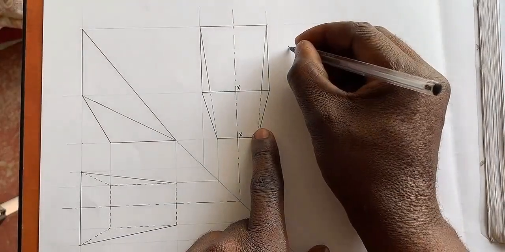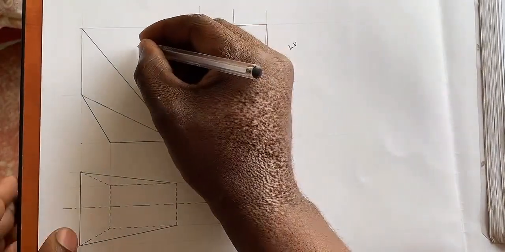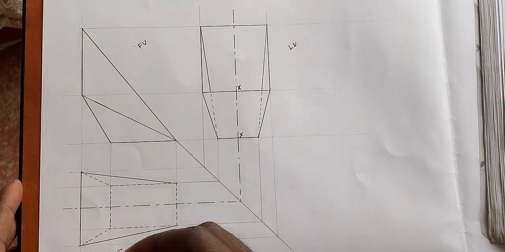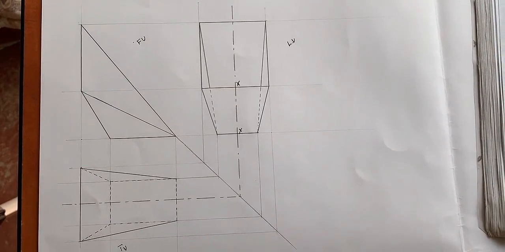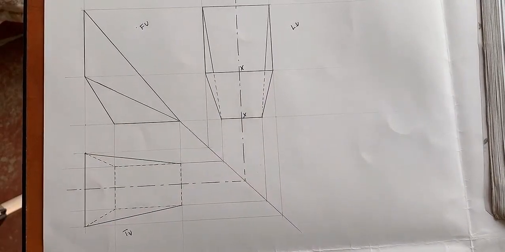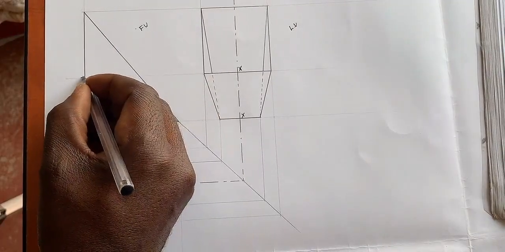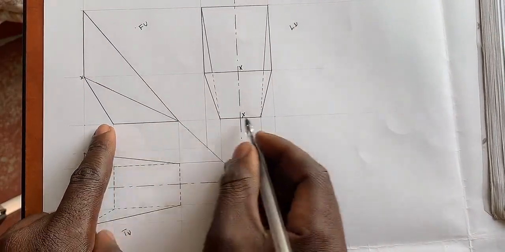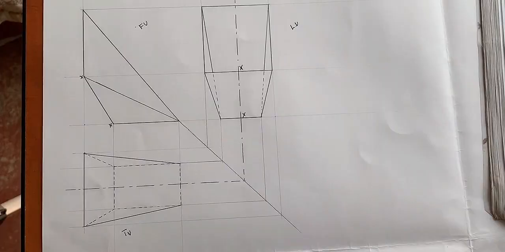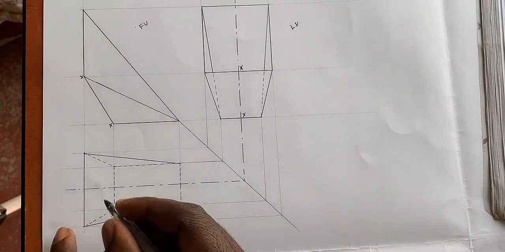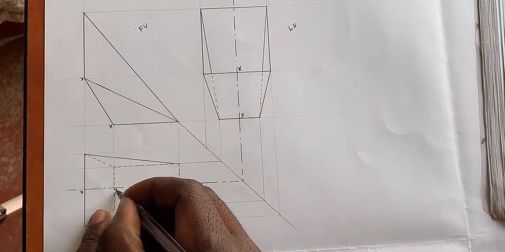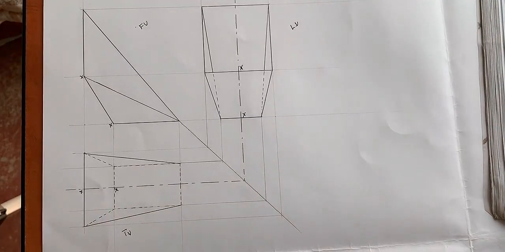So if it's like this, my brother, where is the XX in my front? My front, the X, it will be right here. The bottom one, it will be right here. Are we together? So where is the XX in your top? The X, it will be right here. It will be right there. So it's very much important to understand where this particular cutting plane is behaving on the other views. Are we together? Okay, that's it.